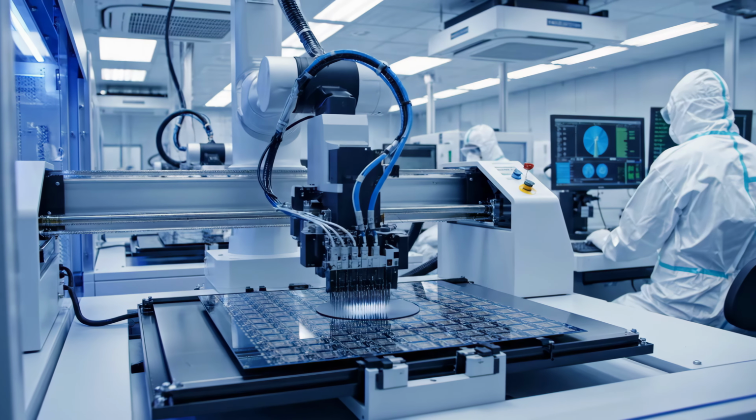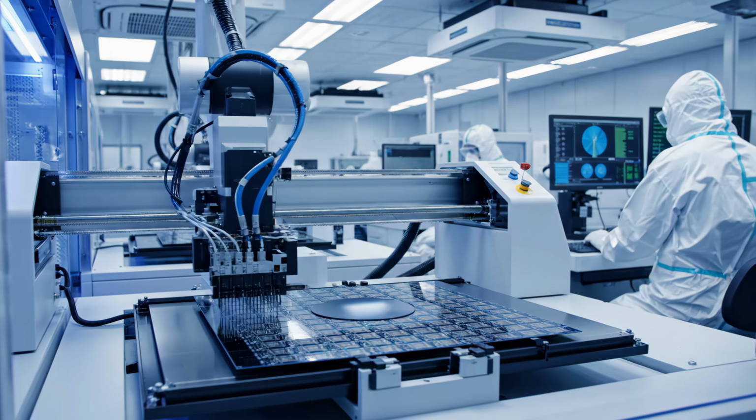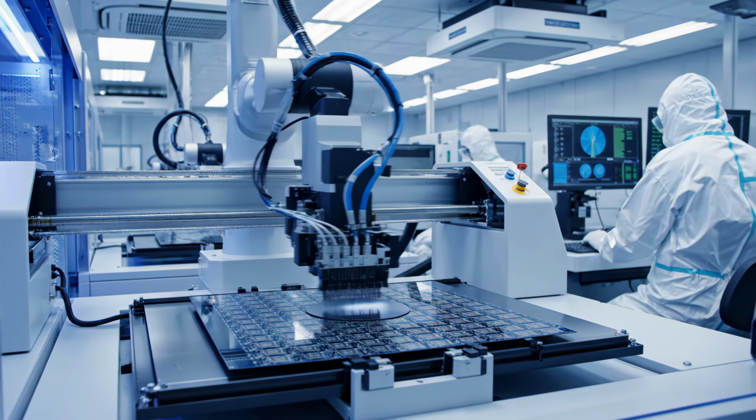The automated probe station meticulously checks the electrical conductivity of each die on the wafer.